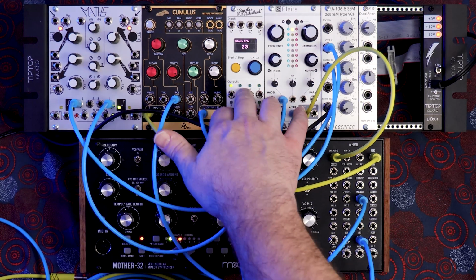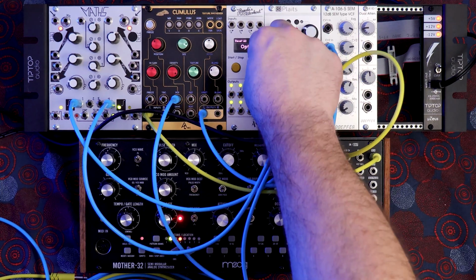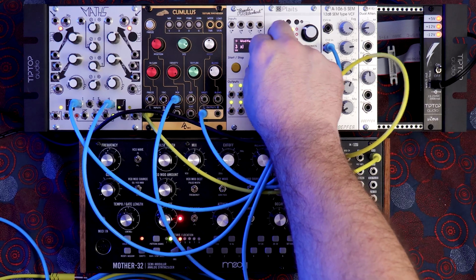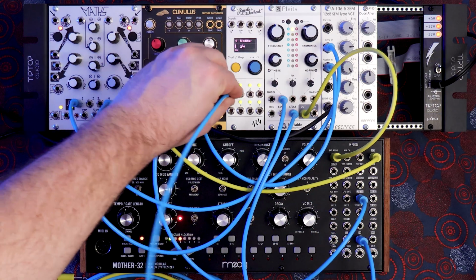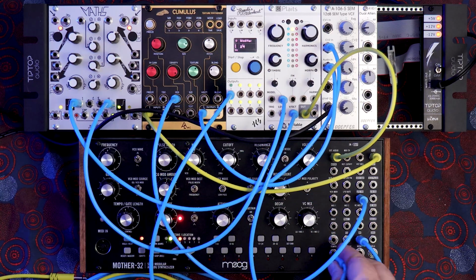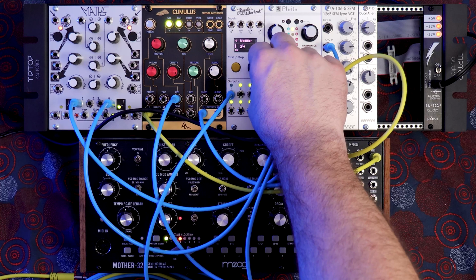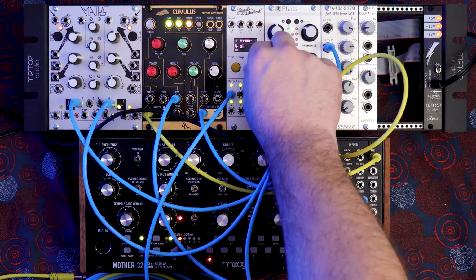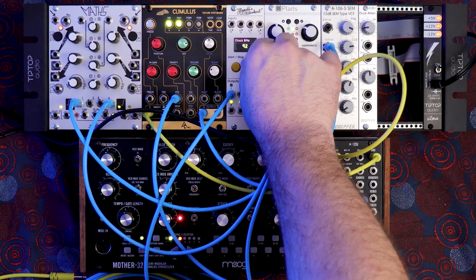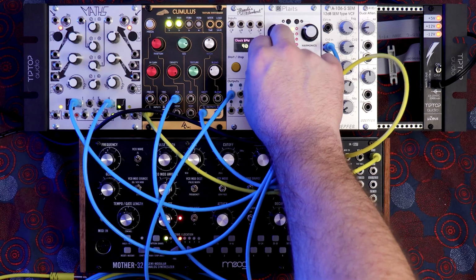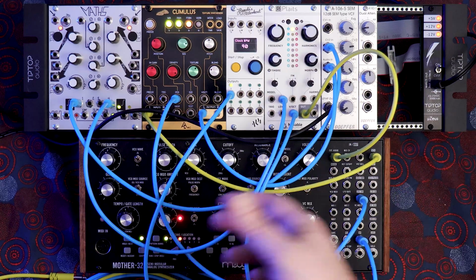All right, let's bring in Pams. So there's a few different things we can do with Pams. Number one is I think it's just nice to have Pams controlling the clock. So we can go ahead and set this. We'll have Pams controlling the clock. And that way we know exactly the BPM and we can adjust accordingly.